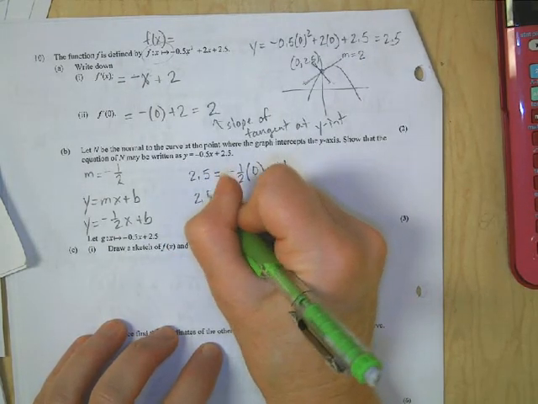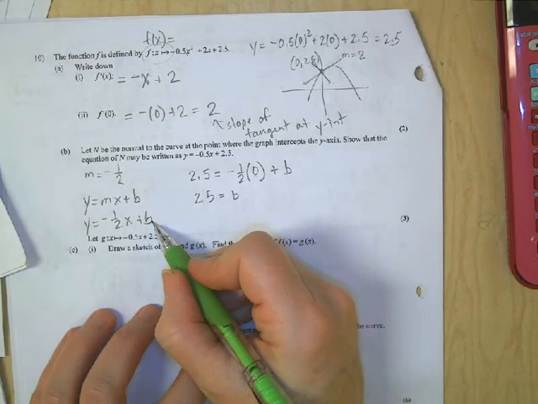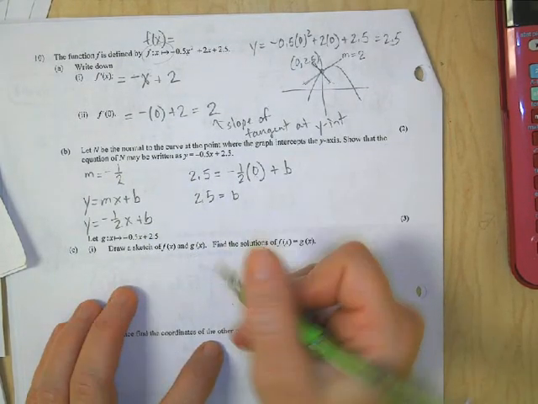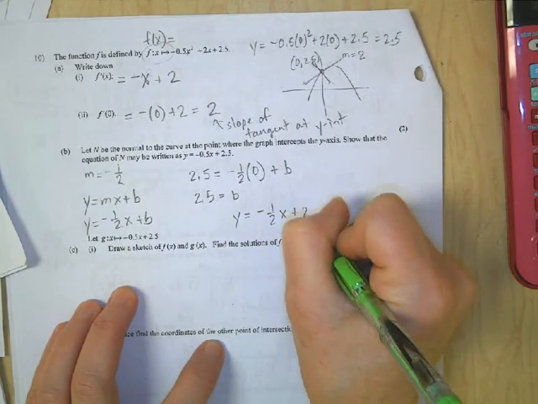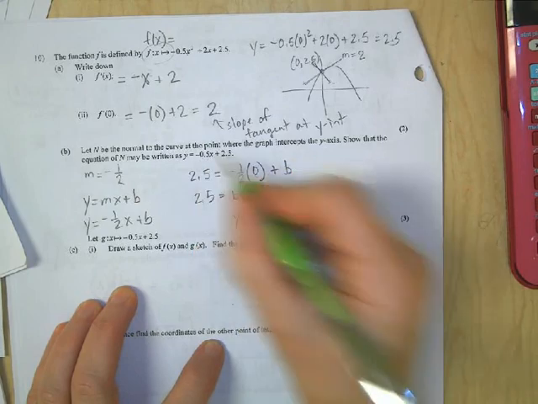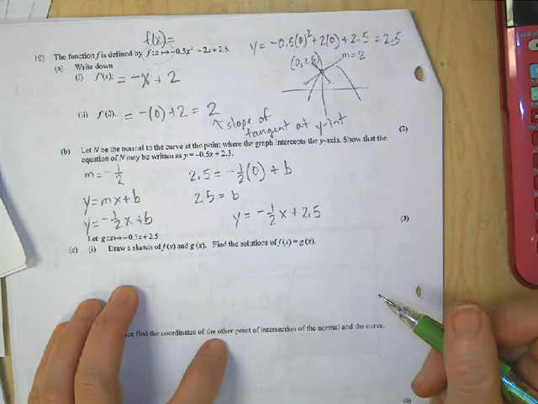I already had the y-intercept. B is the y-intercept. Okay, that was extraneous. I didn't need to do that. All right, so y is equal to negative 1/2 x plus 2.5, which is the same as negative 0.5x plus 2.5. Those are the same things.